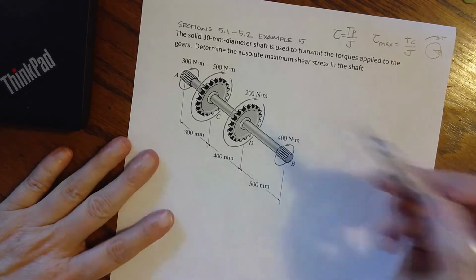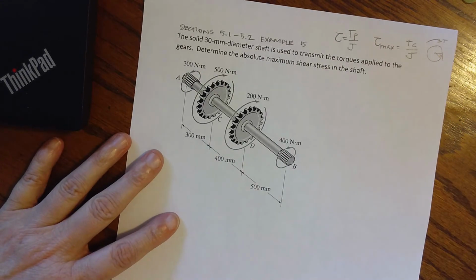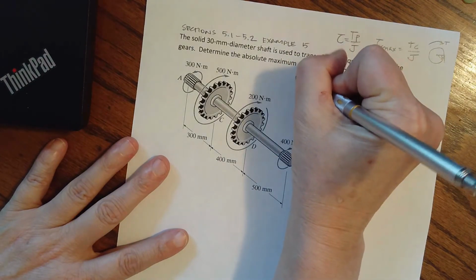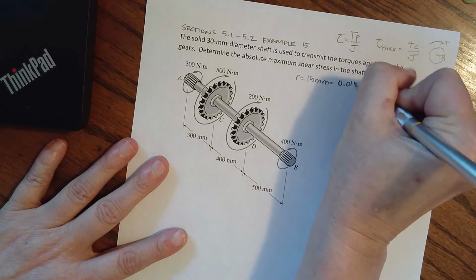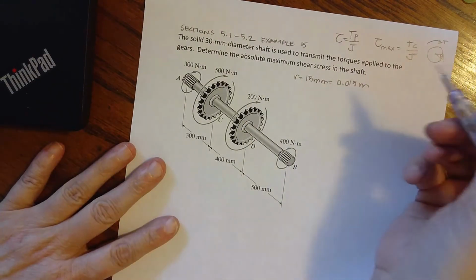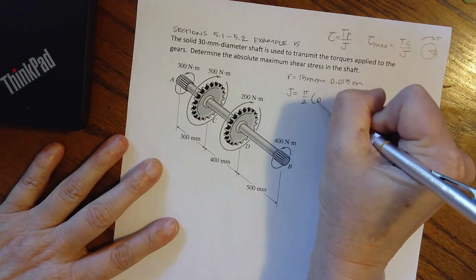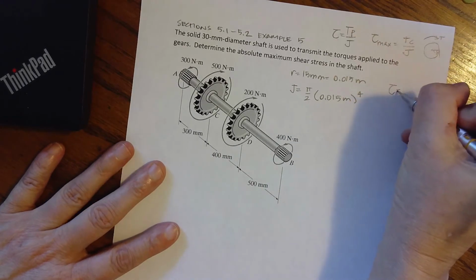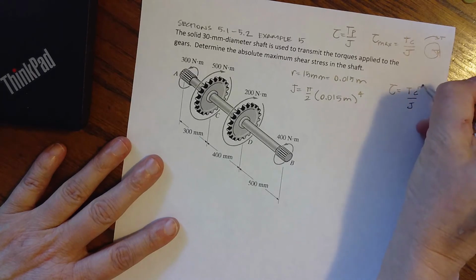So we have a solid 30 millimeter shaft. It's used to transmit torques applied to the gears. Determine the absolute maximum shear stress in the shaft. So I have a diameter, so I know that my radius is 15 millimeters, which is 0.015 meters. It's solid, so our J, our polar moment of inertia, is pi over 2 times 0.015 meters to the fourth. And then we're going to be using shear stress equals T C over J, and we recognize that C is my radius.